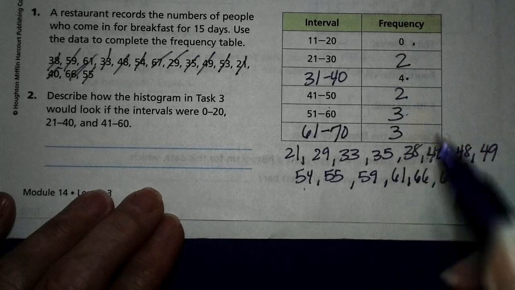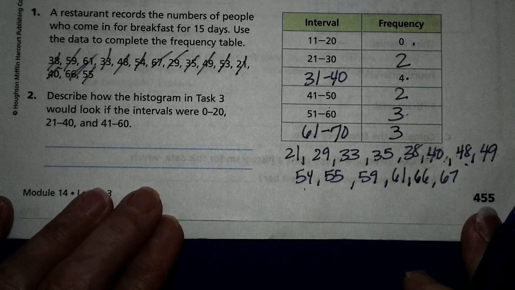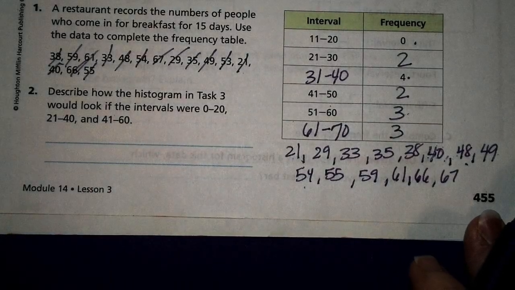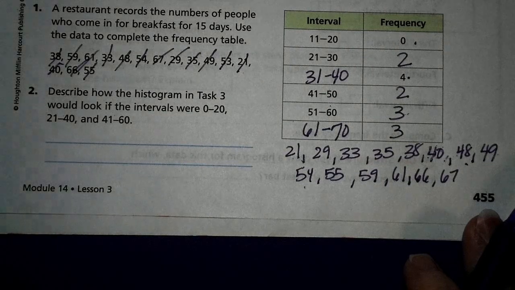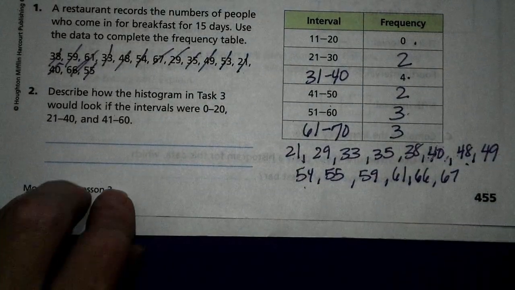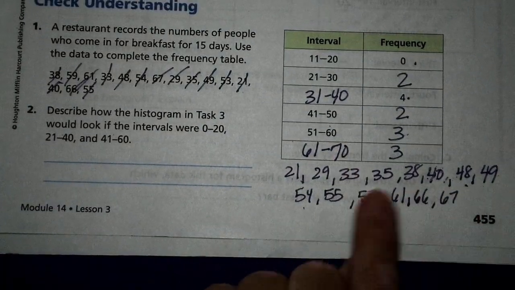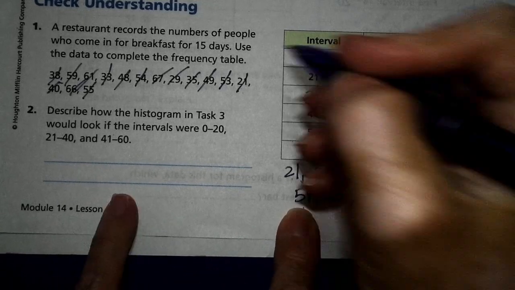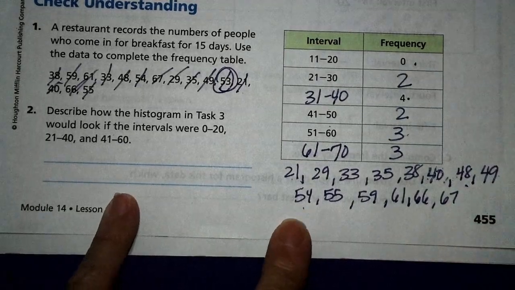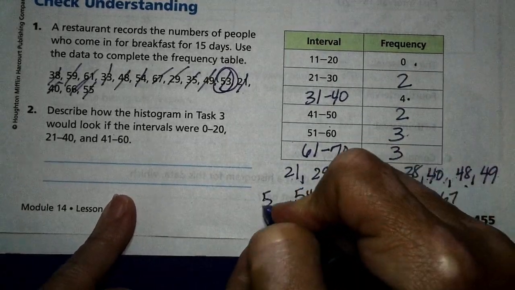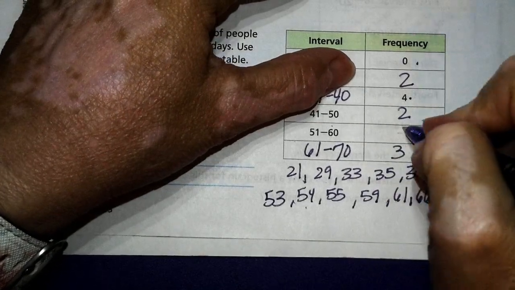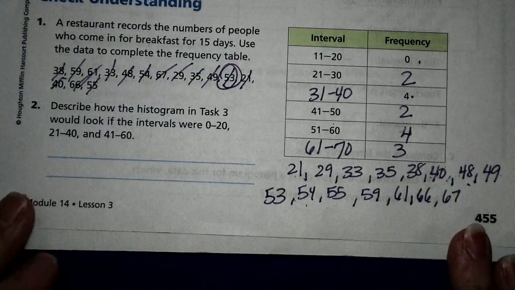So it looks like we're missing a value somewhere. All right. So let me go back. 51, which would be here. Yep, we missed it right here, didn't we? That 53. So that's going to go here. And then that would change this frequency to 4. Okay, see how you should always go back and check your work?